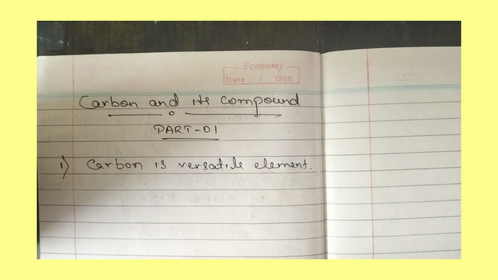Single bond, double bond, triple bond, catenation, tetravalency, all these we are going to study in this chapter. It forms branched chains, closed chains, and straight chains. All these are possible for one element, and that element is none other than carbon.